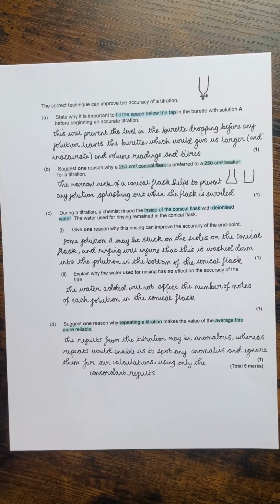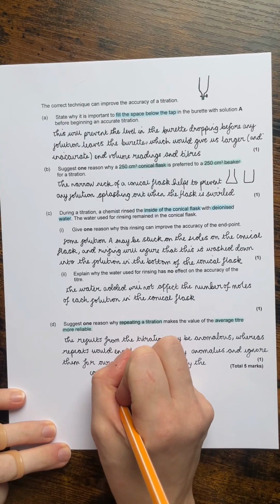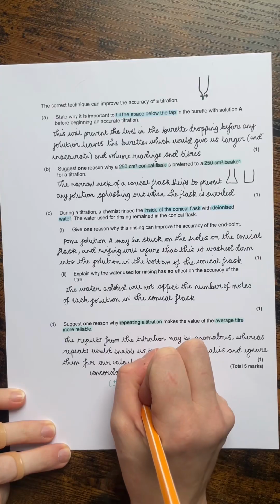And I'll just make a little note there that with concordant results we're looking for plus or minus 0.10 centimetres cubed.